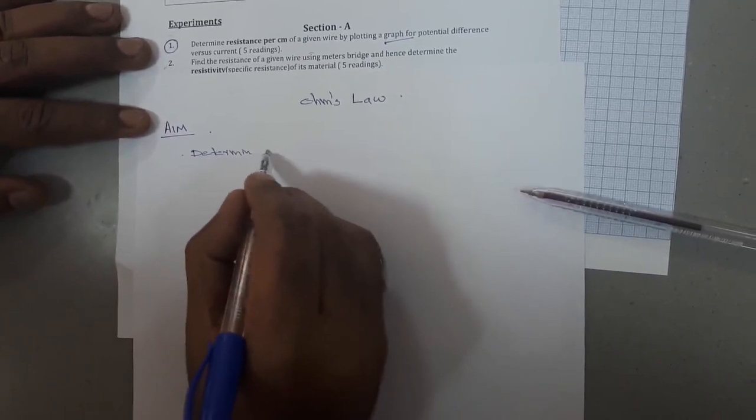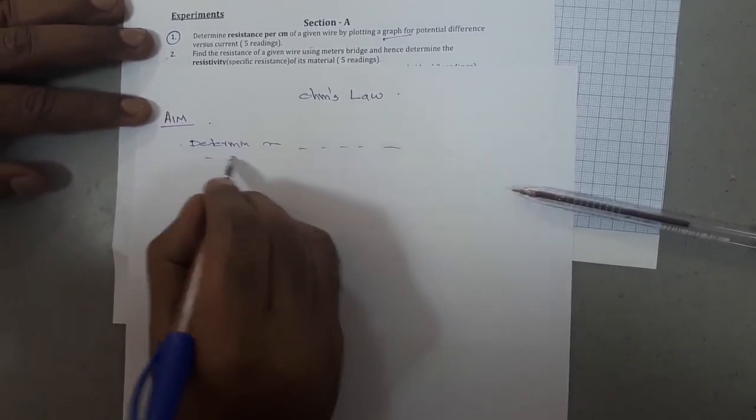In the exam, first we have to write the aim. How to write the aim? It's very simple. Write the question. That means copy the question. Determine resistance, just copy the question. That is your aim.